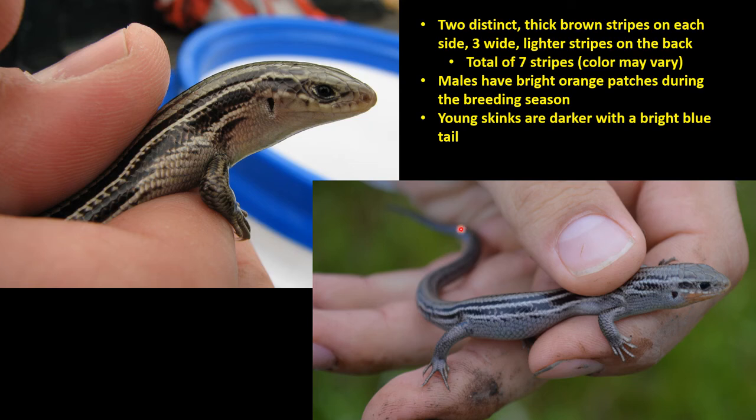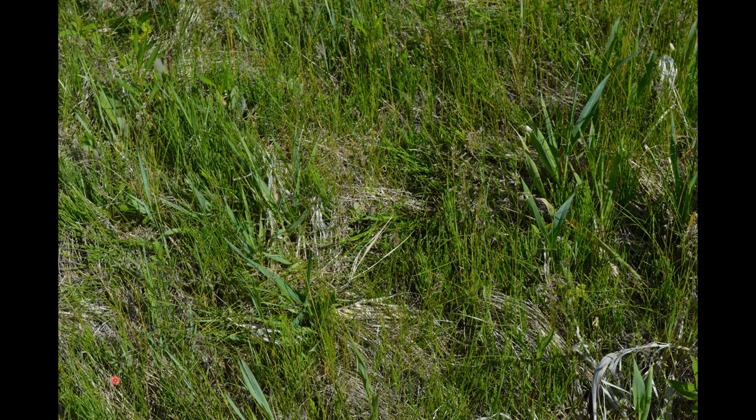You can see a little bit of blue on this male here. The blue goes away as they get older, so this is sort of a younger male, where we can see the orange. And then this is a female. We can see the 2 distinct dark brown stripes on each side, and then the 3 lighter stripes on the top. They tend to be a smaller species and move very quickly. They are active during the day, but they tend to be found in thick vegetation.